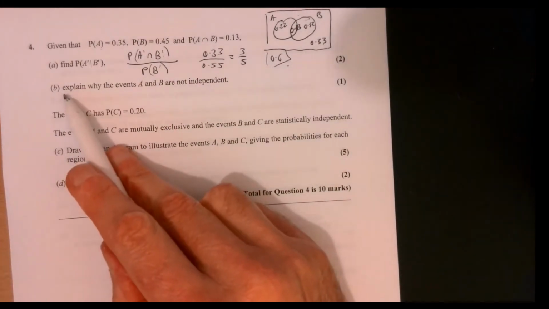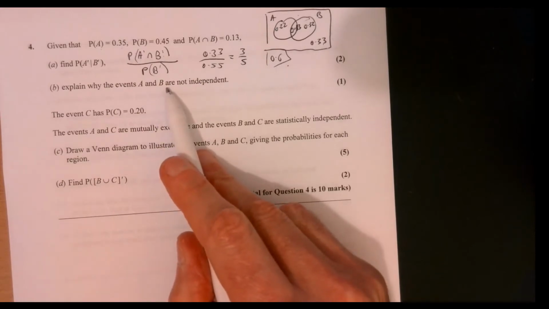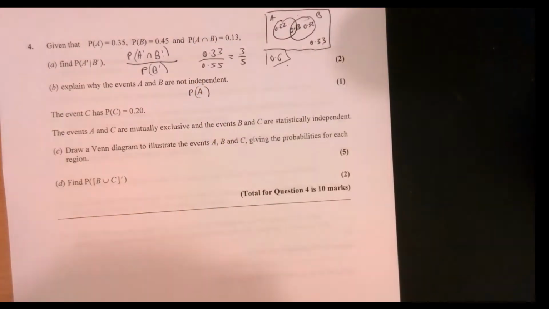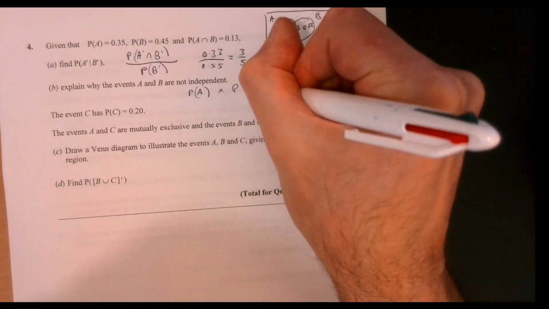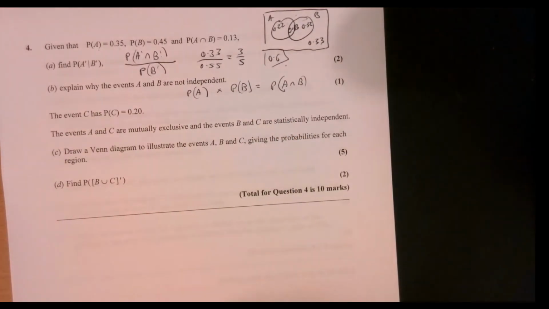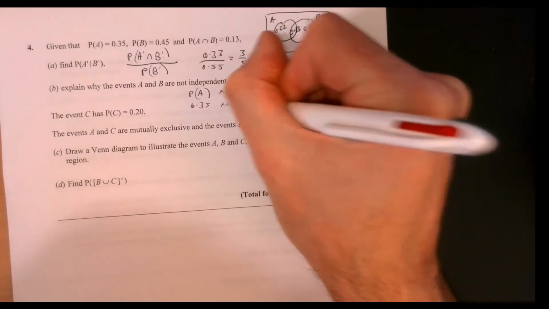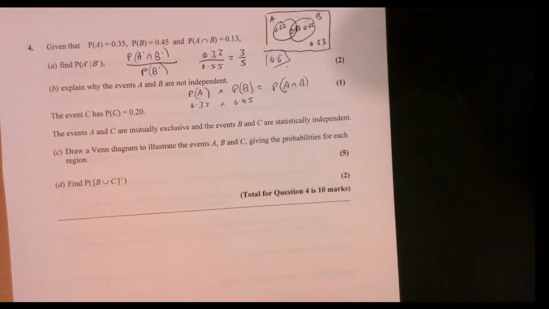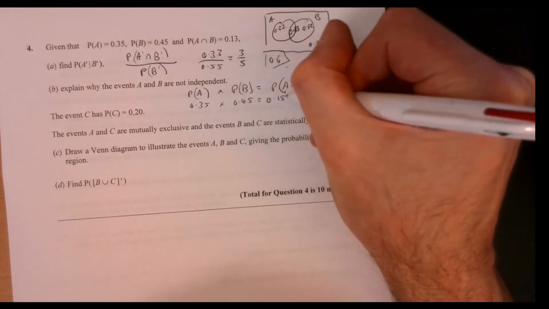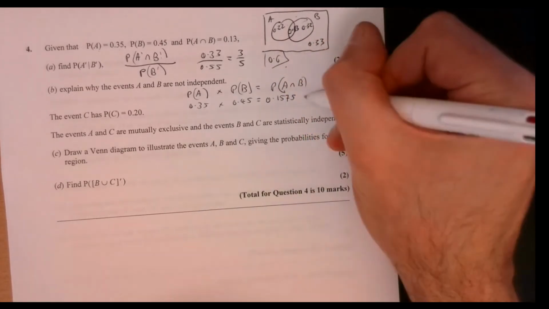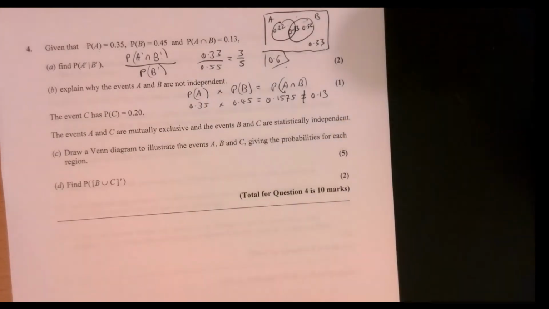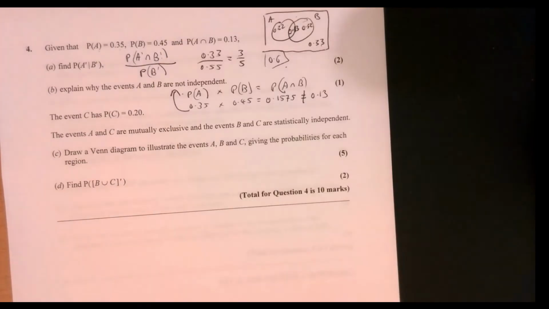Right, part B. Explain why the events A and B are not independent. Well, the easiest way of doing this is just to quickly do this. If they're independent, then the probability of A multiplied by the probability of B equals the probability of A intersection B. Well, let's just quickly try it out. So 0.35 multiplied by 0.45, and if you work that out, that's equal to 0.1575, which is not 0.13. So therefore, they're not independent.